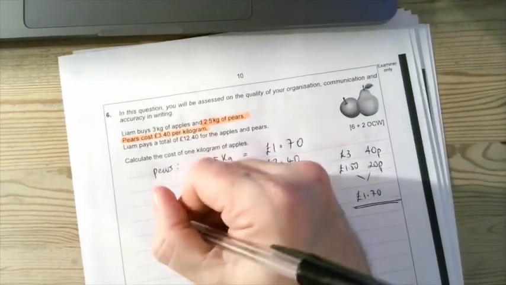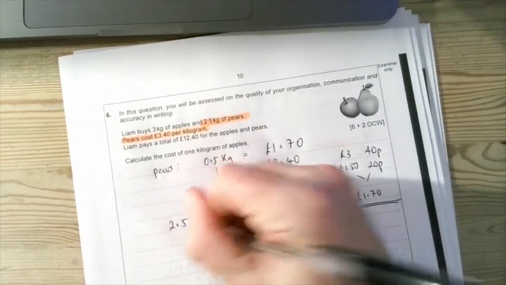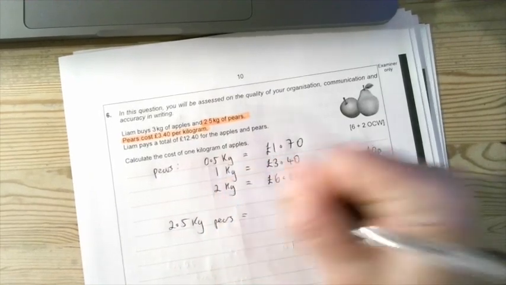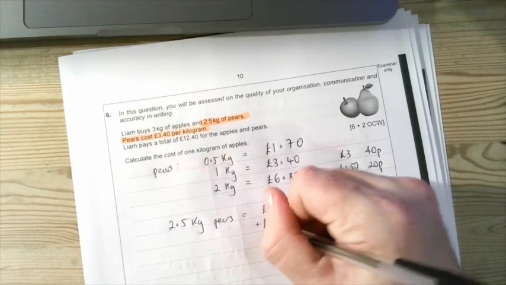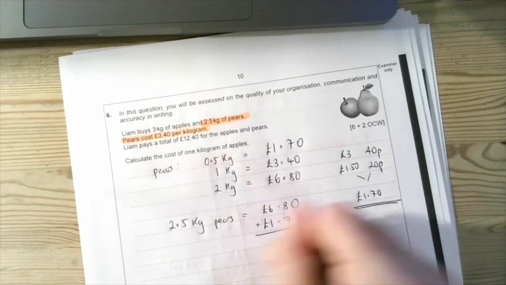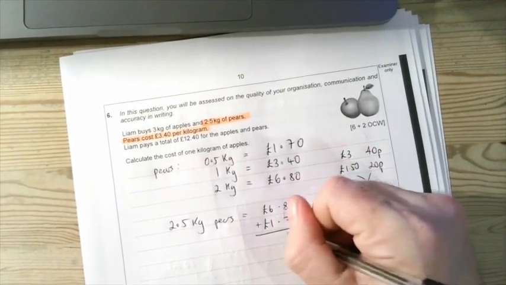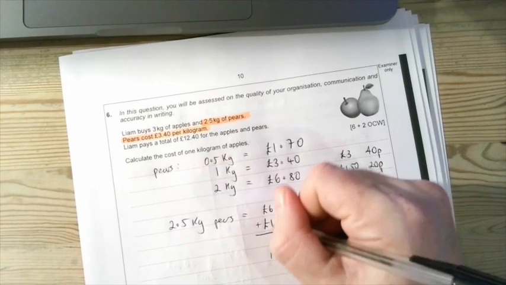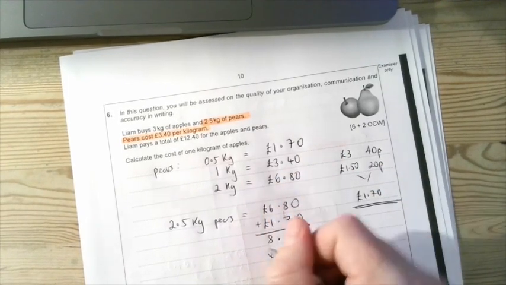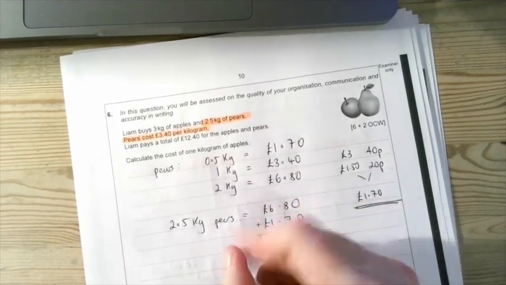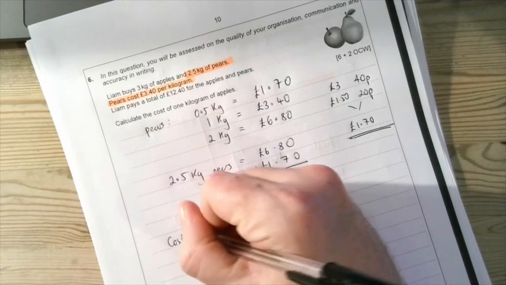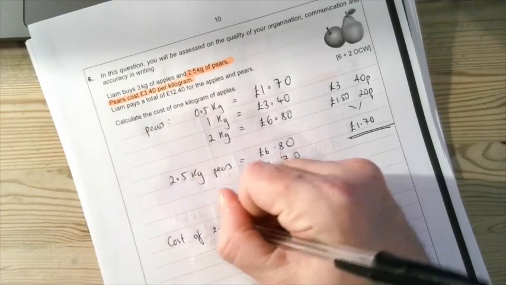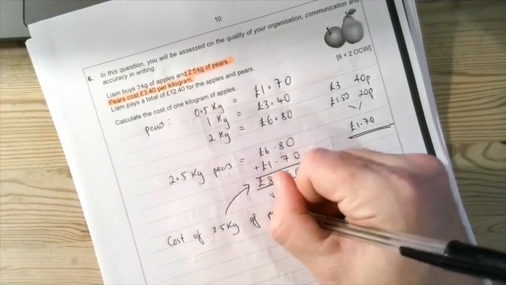£1.70 there. So 2.5 kilograms of pears is equal to £6.80, add £1.70, which is 0, 15, carry the 1, 7 and the 1 is 8. So £8.50. So I'm just going to put a line there and just explain what this is. I'll say cost of 2.5 kilograms of pears.